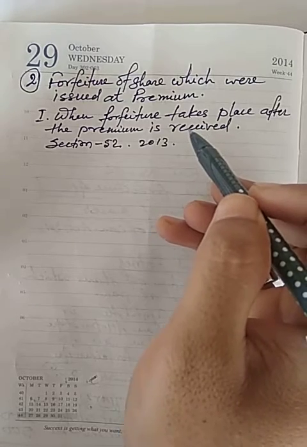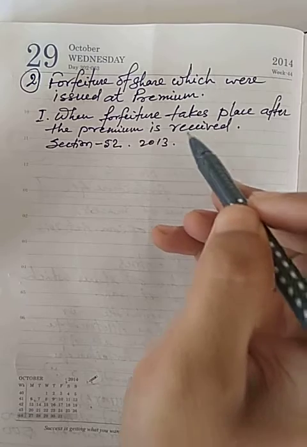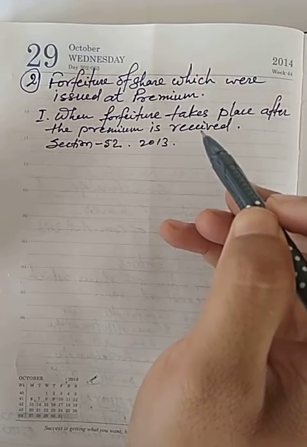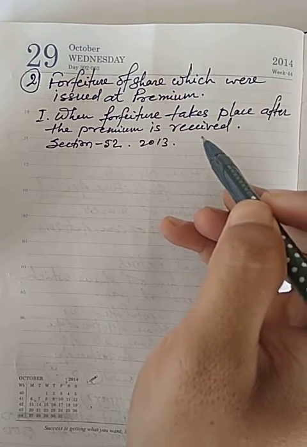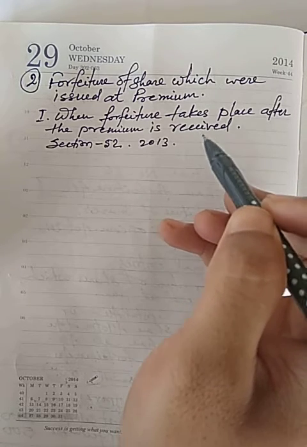As such, the securities premium reserve account will not be debited in the entry for forfeiture in this case.